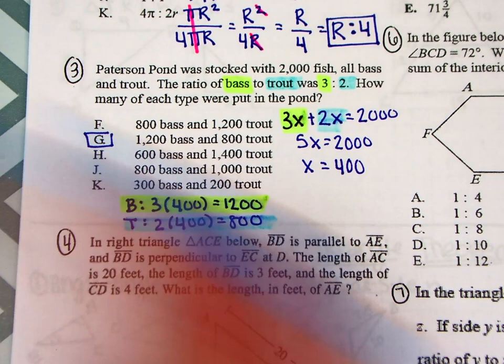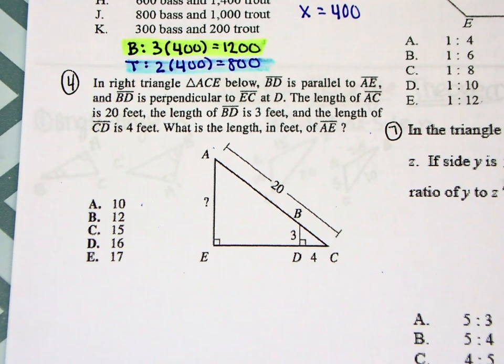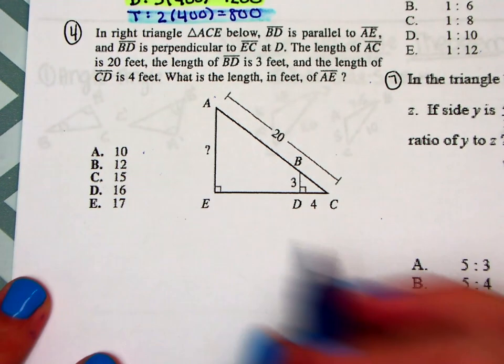Okay, number 4, in the right triangle ACE, BD is parallel to AE and BD is perpendicular to EC. This just lets you know that you have 2 overlapping triangles. We're trying to find the length of AE. So what I would recommend is pulling these triangles apart.